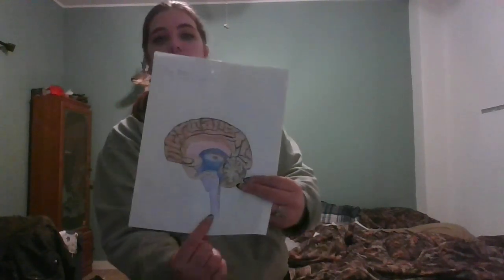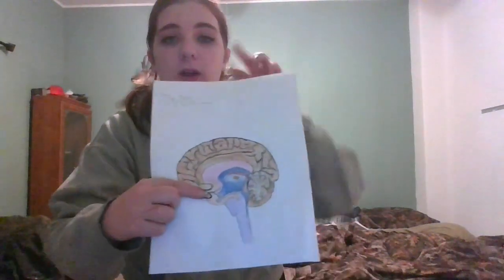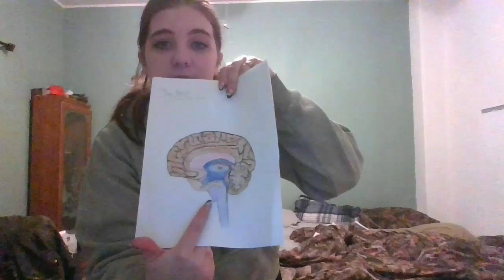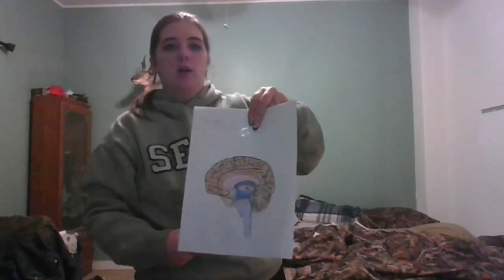You're going to have the medulla oblongata, and it is connected to the pons, which is right here. And it's also going to be connected to the midbrain, which is further up. You just don't see it directly.